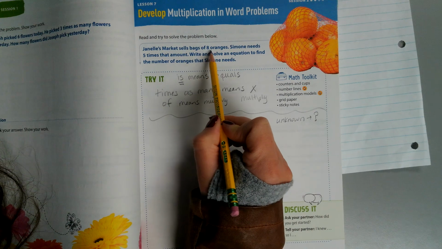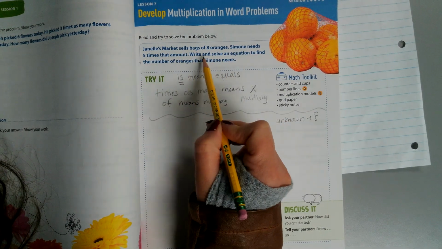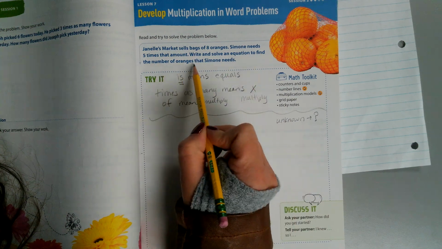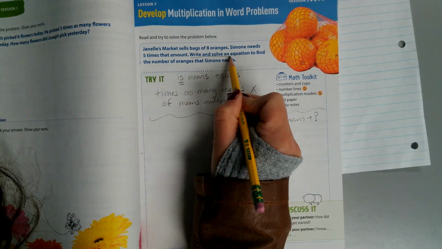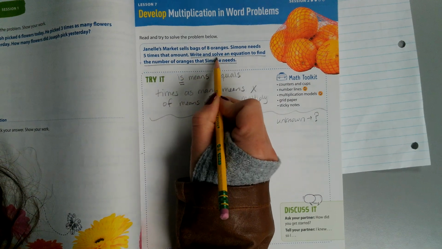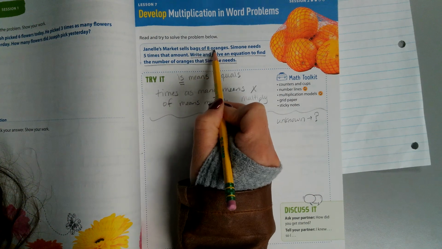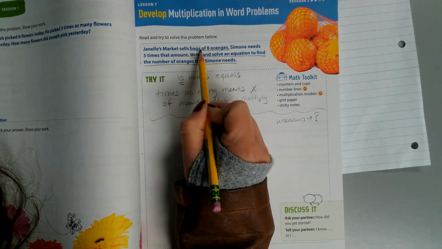Janelle's Market sells bags of 8 oranges. Simone needs 5 times that amount. Write and solve an equation to find the number of oranges that Simone needs. So we need to write and solve an equation to find out how many Simone needs. Okay. Well, Janelle's Market sells 8 oranges in a bag.